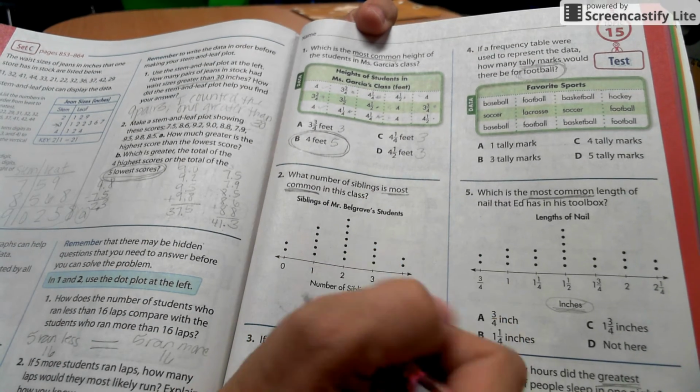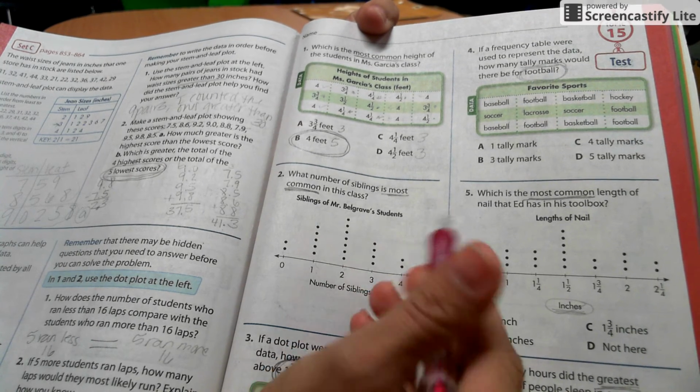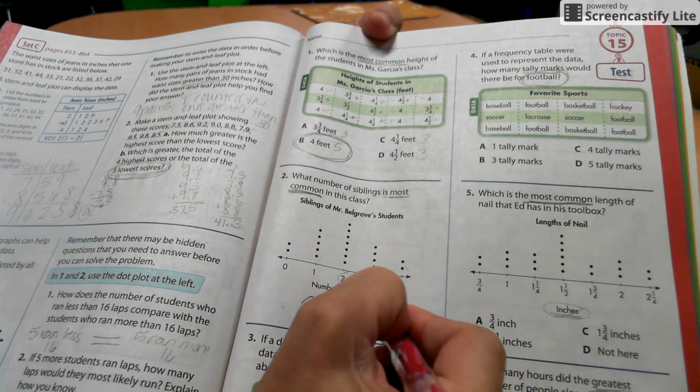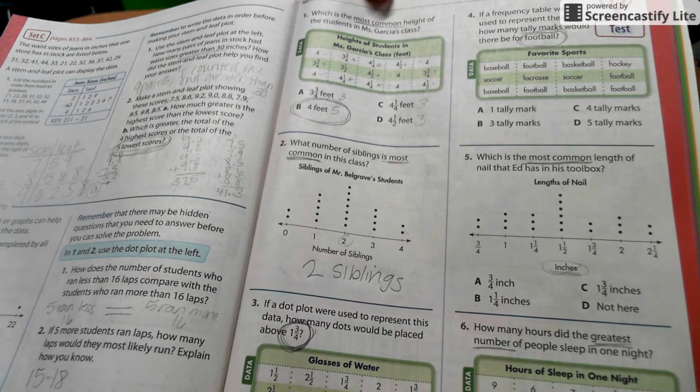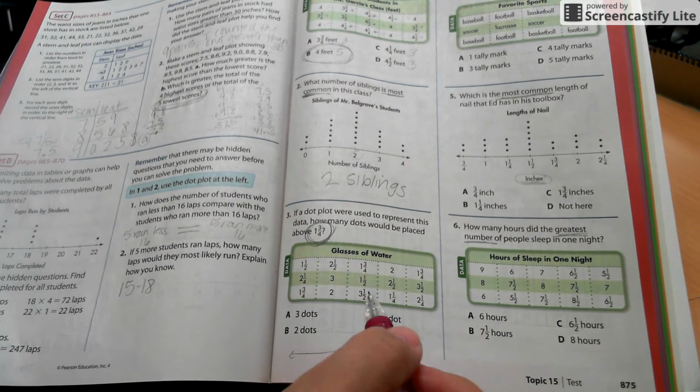So for number 2, what number of siblings is most common in this class? Well, the one that has the most is 2. So 2 siblings because it had the most dots.